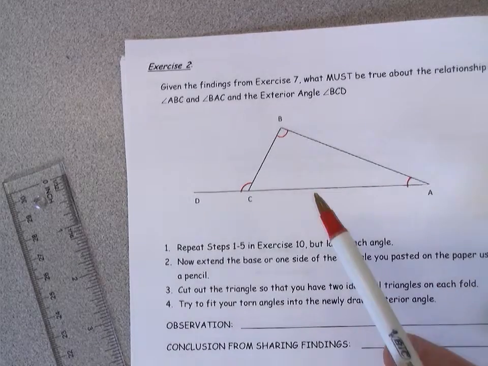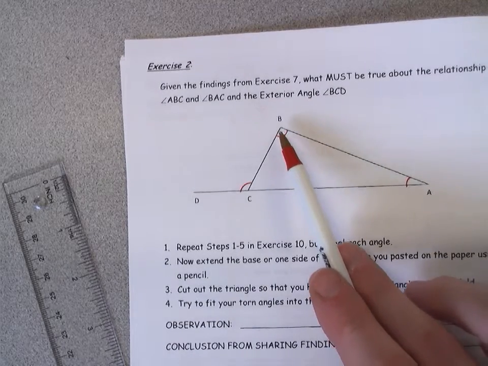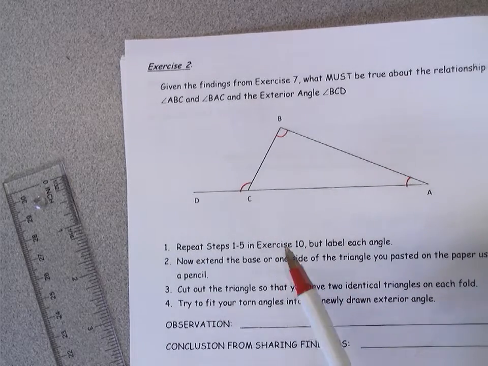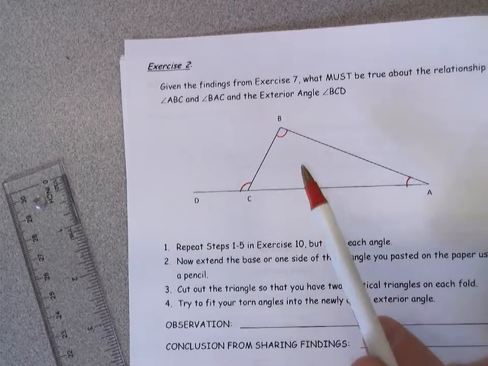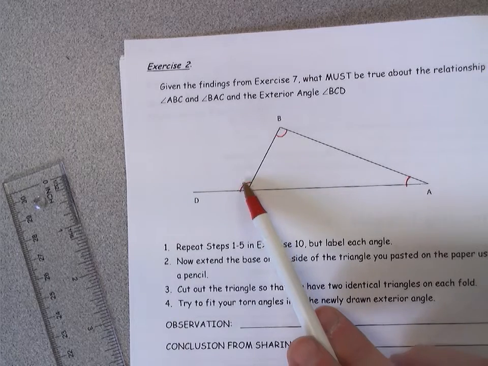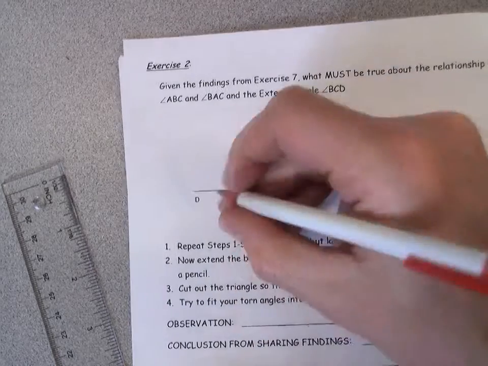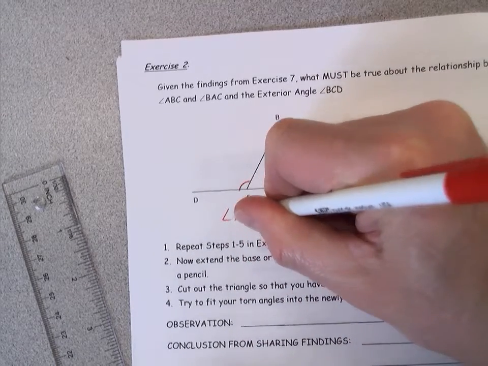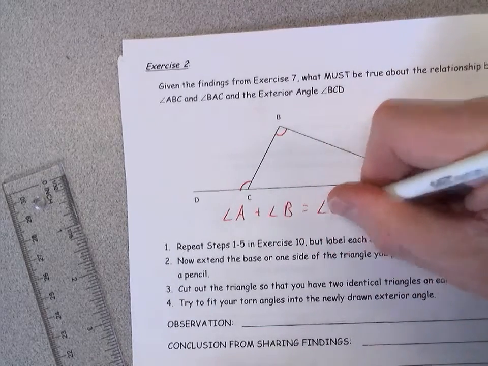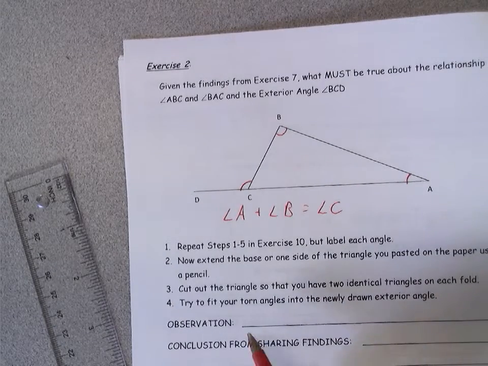And the answer is this: when we're dealing with a triangle, whatever the angle measurements are, we know that these three angles inside add up to 180 degrees. But what's also unique about triangles is that this last unknown angle, angle C, this exterior angle is actually equal to both of these angles added together. So what that means is angle A plus angle B will equal exterior angle C. And that's a very, very important piece of information to learn.